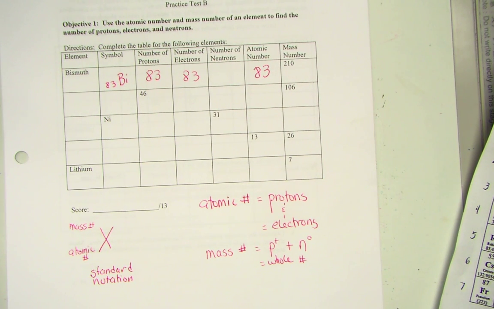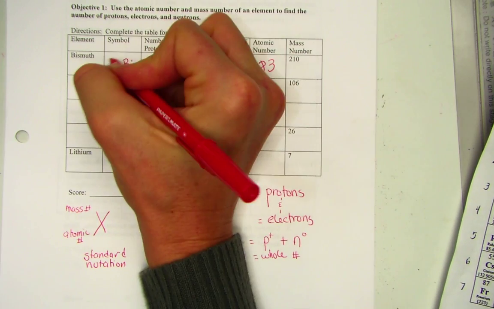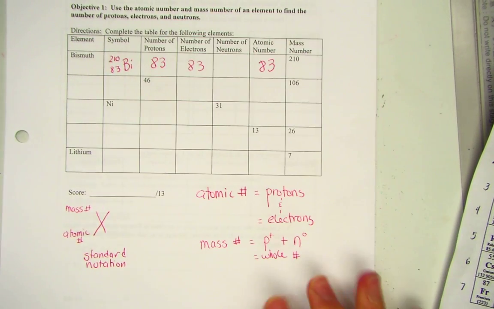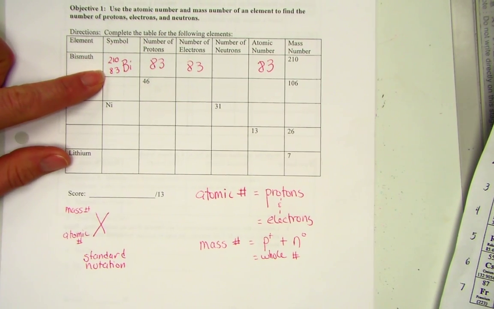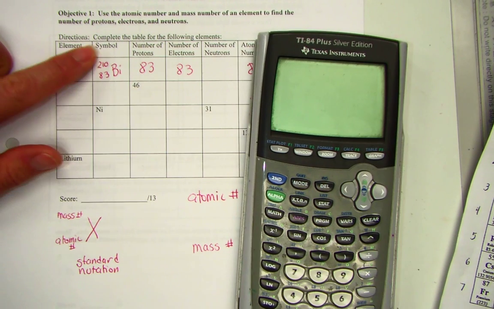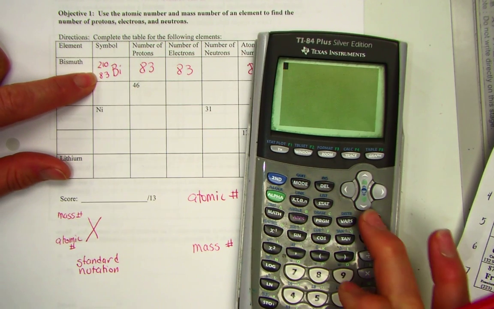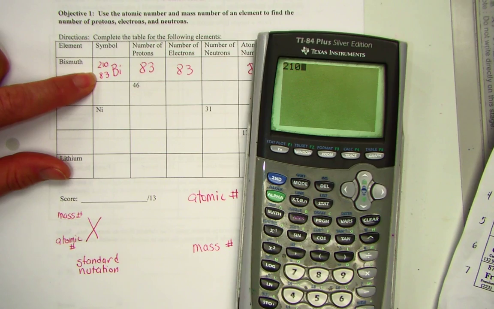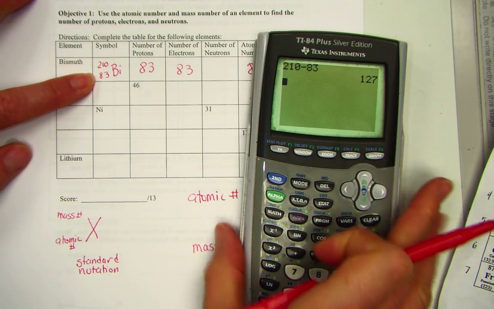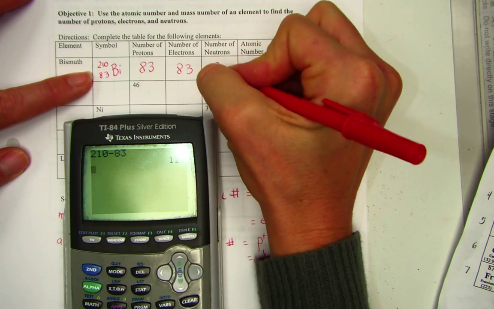The mass number provided for us was 210. So 210 placed over 83 gives us its standard notation, or the symbol we're looking for. And the difference between 210 and 83 will tell us the number of neutrons, to be exactly 127.